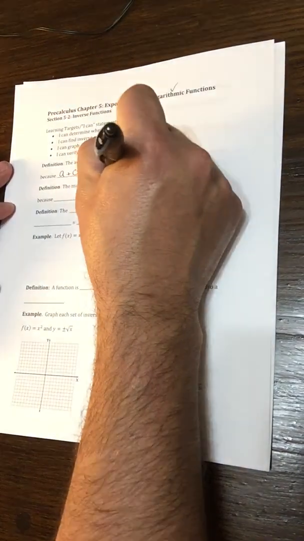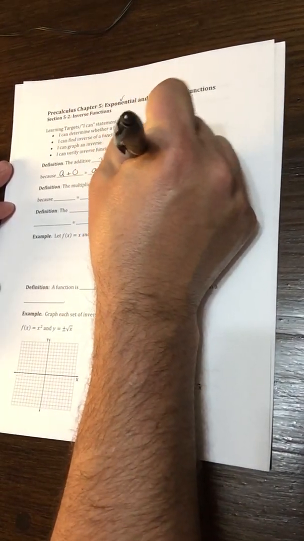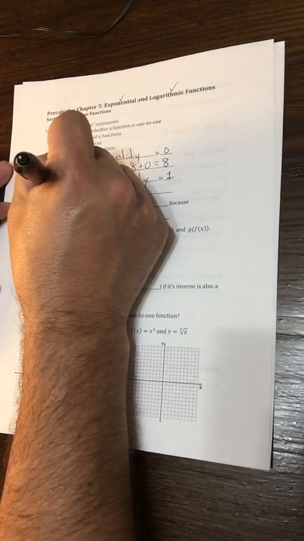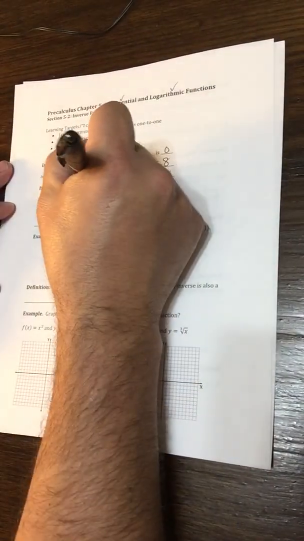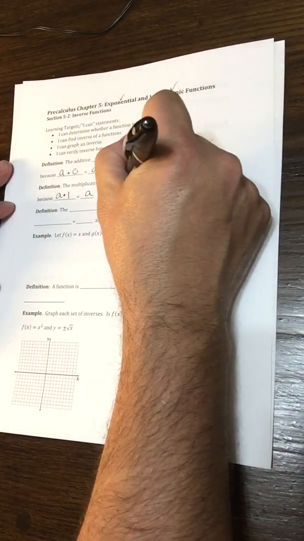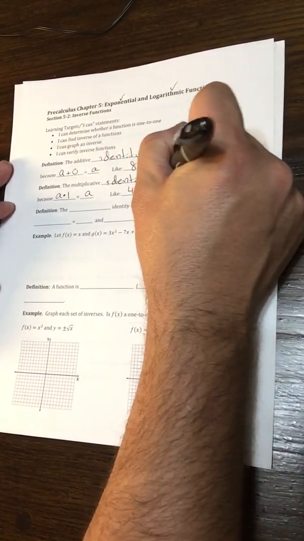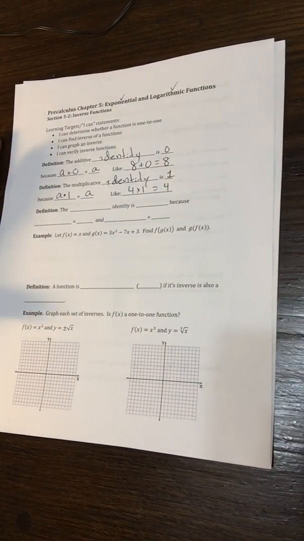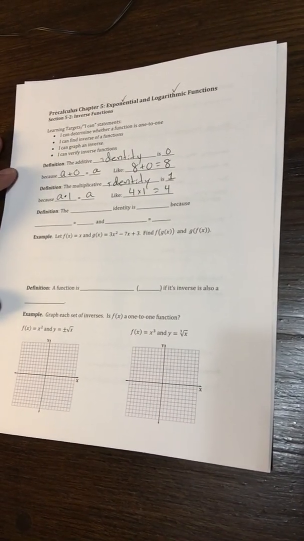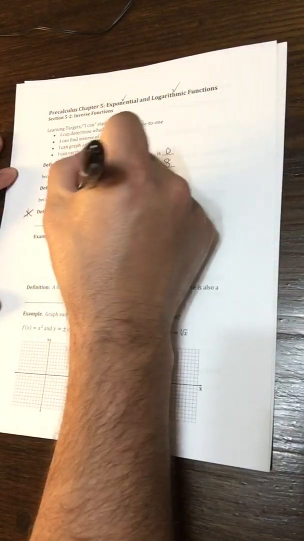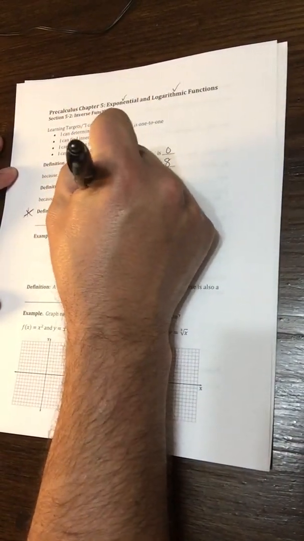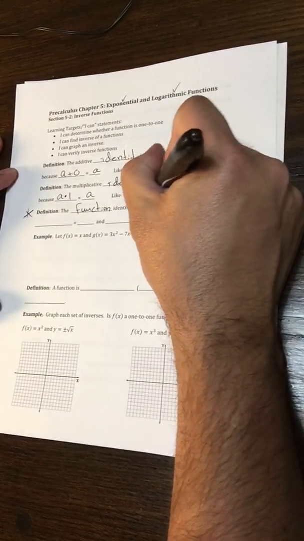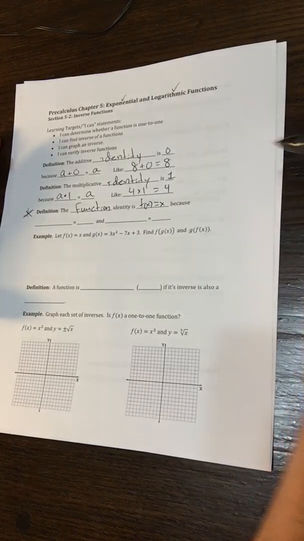The multiplicative identity. The multiplicative identity is the number 1, because any a times 1 will be a. Like 4 times 1 is equal to 4. Multiplying by the multiplicative identity 1 does not change the value of the number you started with. Okay, and then most important here, the function identity. The function identity, which you may not have heard of before, is f of x equals x.